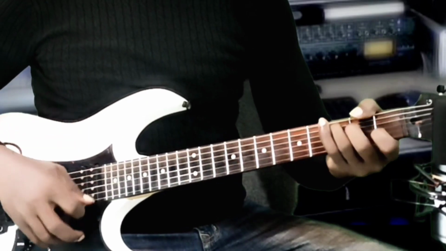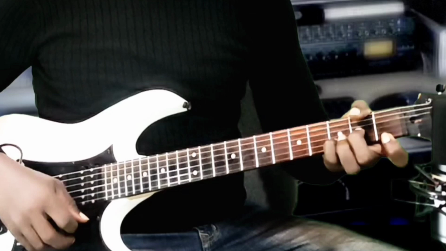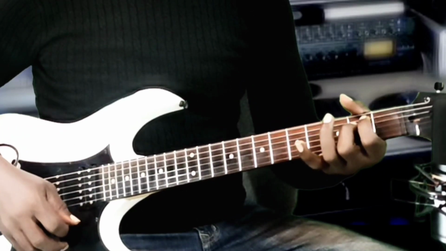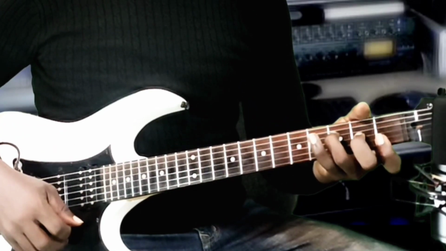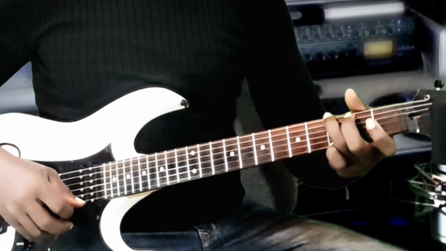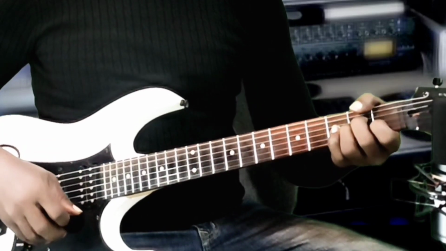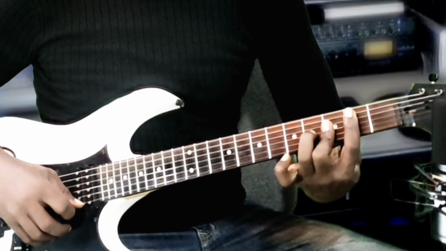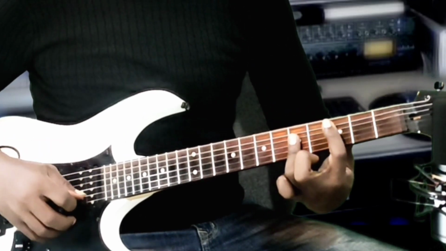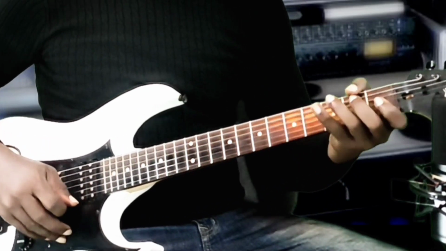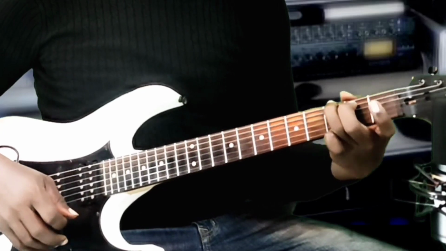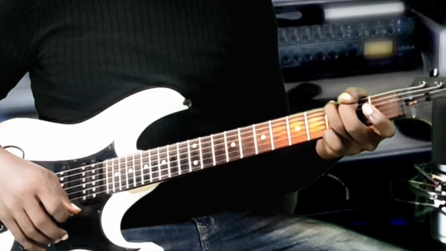Now you know. So you have your C major for Do, D minor for Re, E minor for Mi, F major for Fa, G major for So, A minor for La, then B diminished for Ti. Now you know. So hold this instead for the B diminished chord.